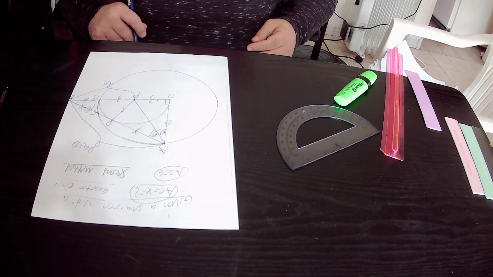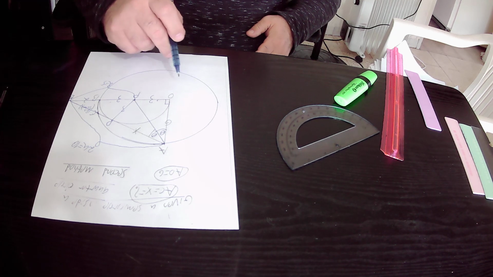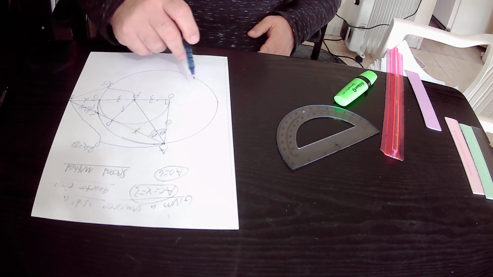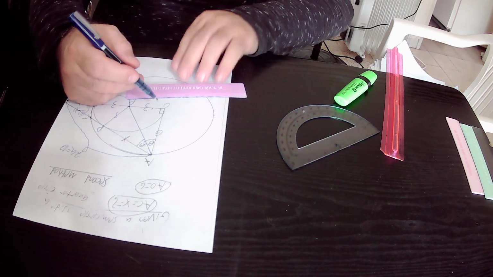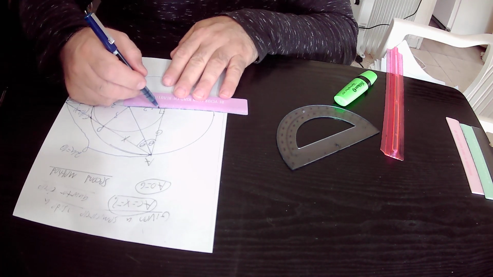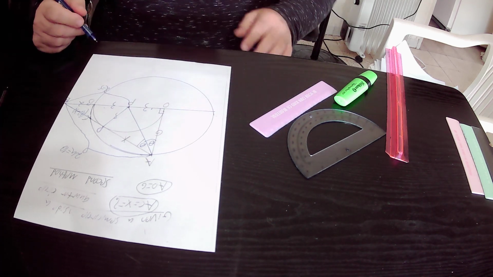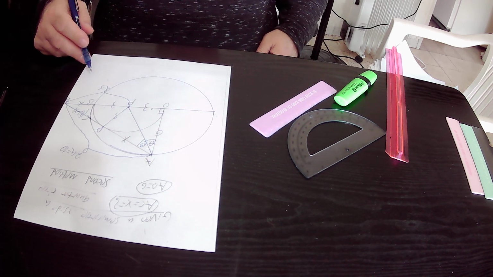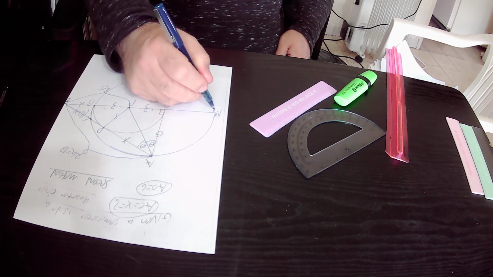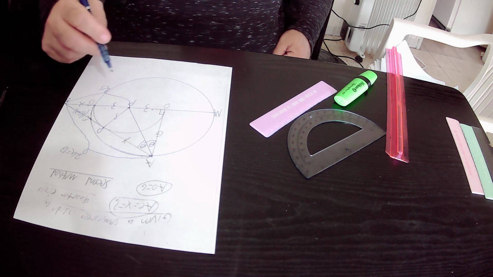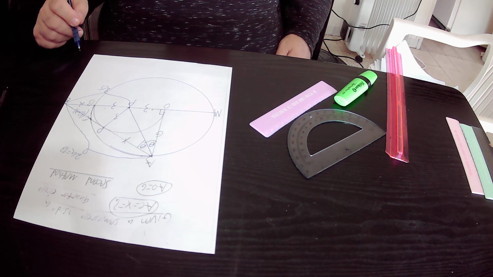Now we will extend line segment BO by a straight line until it touches the circle. And we will define the touching point of the extended line segment BO and the circle as point M. Point M is the touching point of the extended line segment BO and the circle.